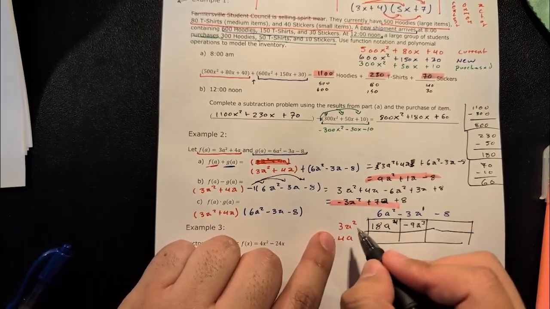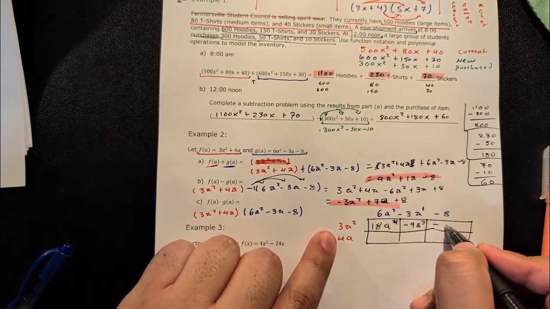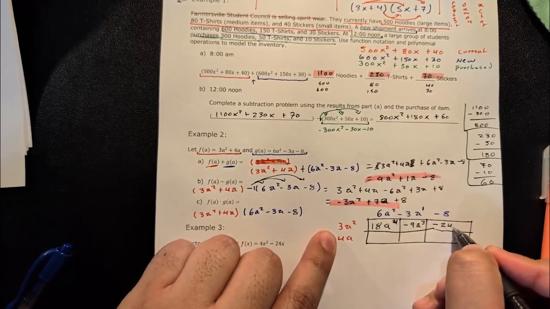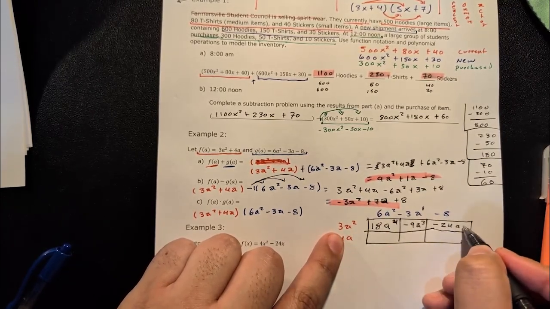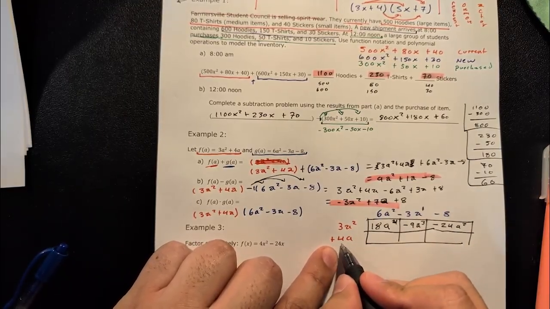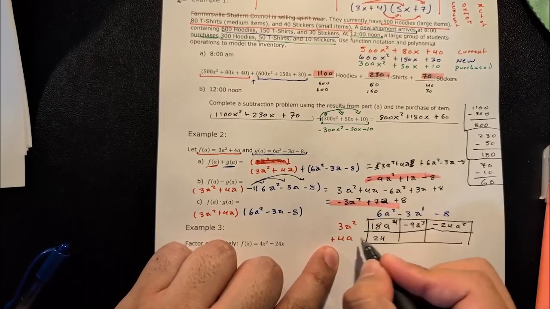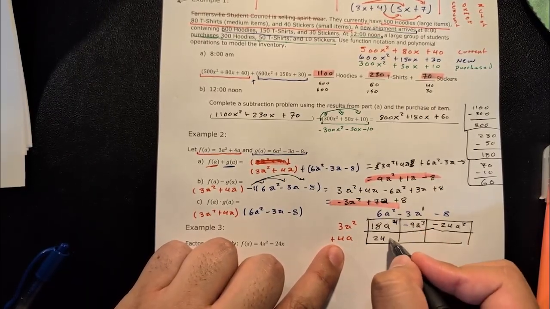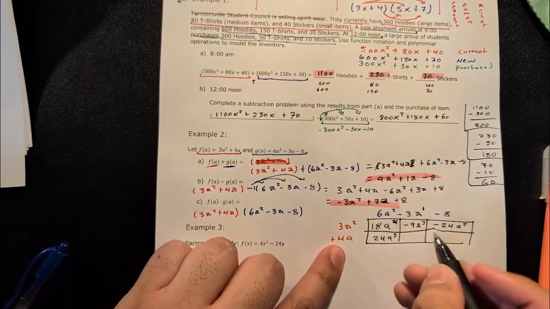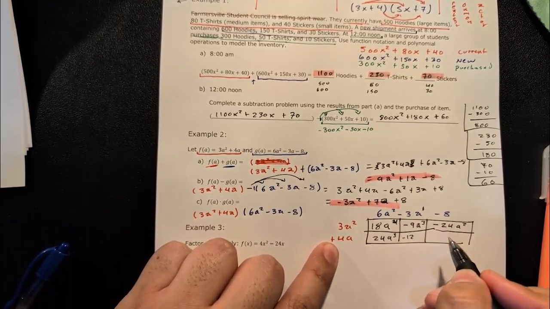Now negative 3 times negative 8 is negative 24, and we only have a squared, since this one has no a's. Positive 4 times 6, 24. And then a times a squared, add up the powers, a to the 3rd. 4 times negative 3 is negative 12.